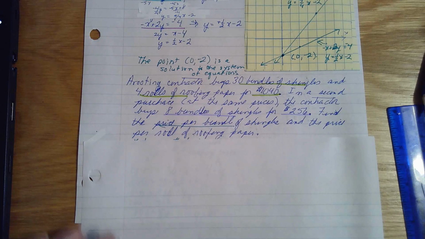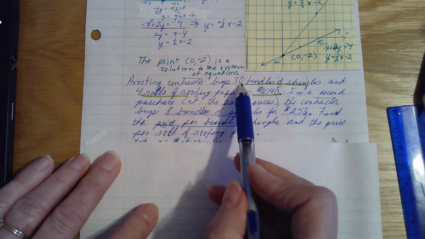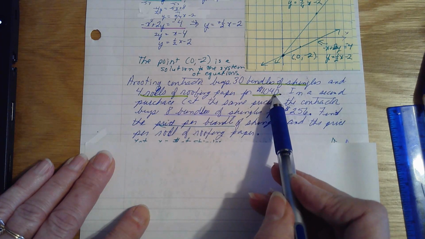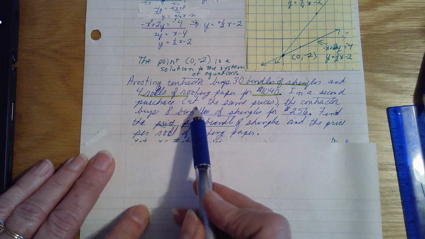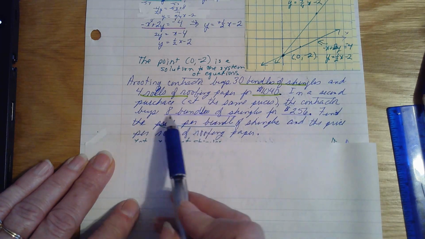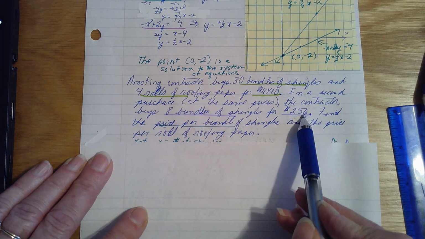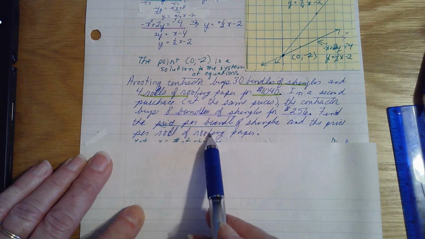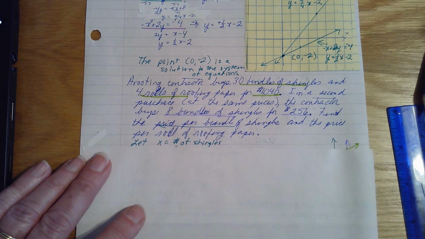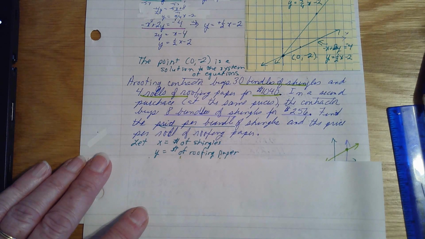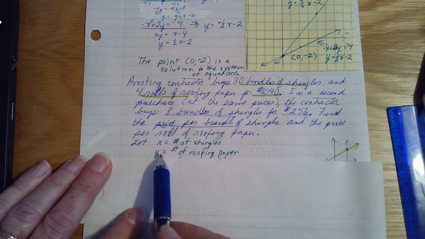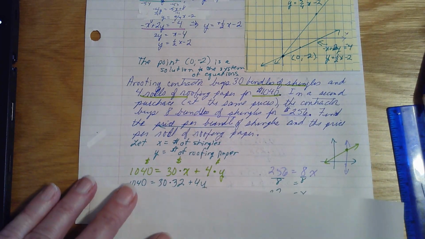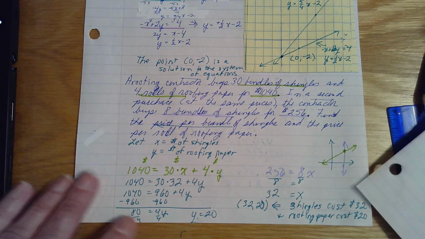Okay, the last one, we have a roofing contractor. He's buying 30 bundles of shingles and 4 rolls of roofing paper for $1,040. In a second purchase at the same prices, the contractor buys 8 bundles of shingles for $256. Find the price per bundle of shingles and the price per roll of roofing paper. So let x equal the price of the shingles, y equals the cost of the roofing paper, and we've got two different equations. And I'm going to go ahead and explain where I got those numbers from.